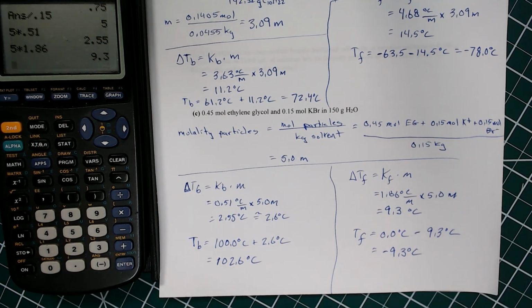All right, so that is the boiling point elevation and freezing point depression. We will do osmotic pressure on the next video.